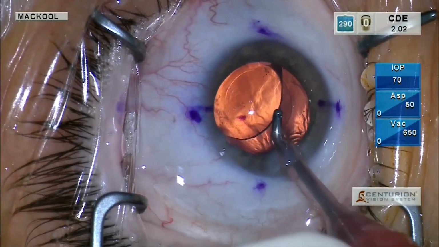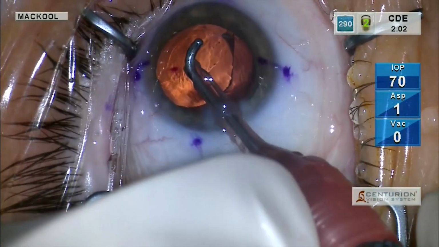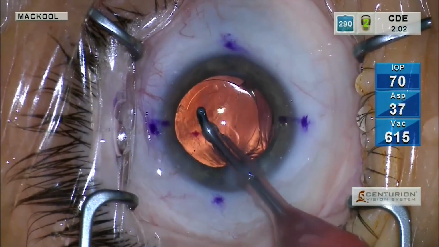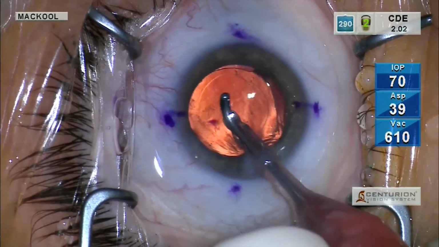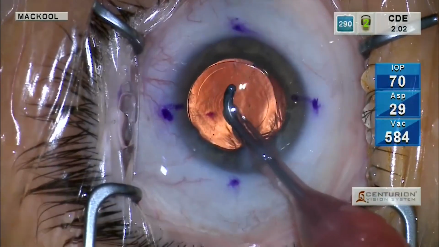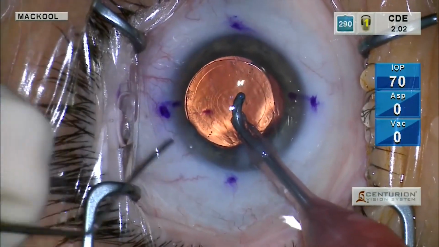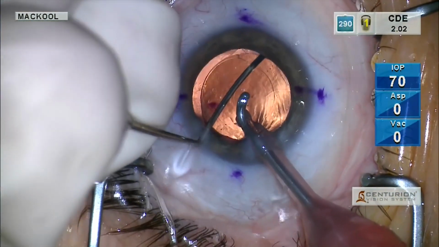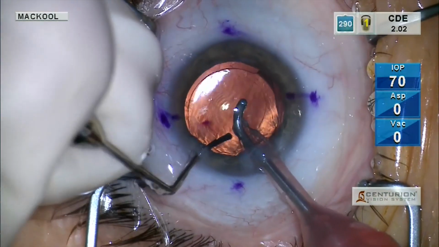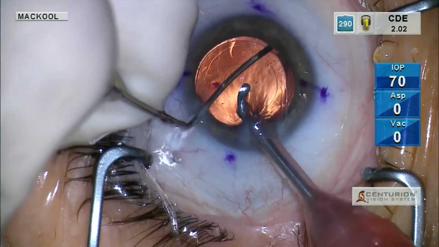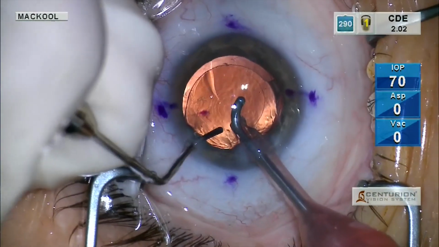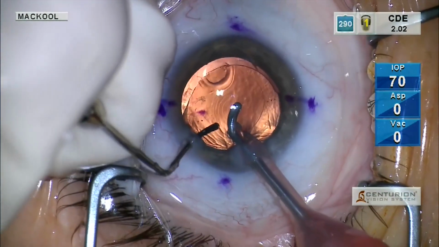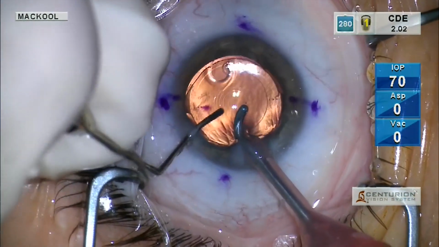Once that's done, we can slip into the anterior chamber and remove the OVD from in front. And then lastly, keeping the I/A tip in the eye to maintain intraocular pressure, we're going to rotate the intraocular lens into the final resting position to treat the astigmatic component of the refractive error.